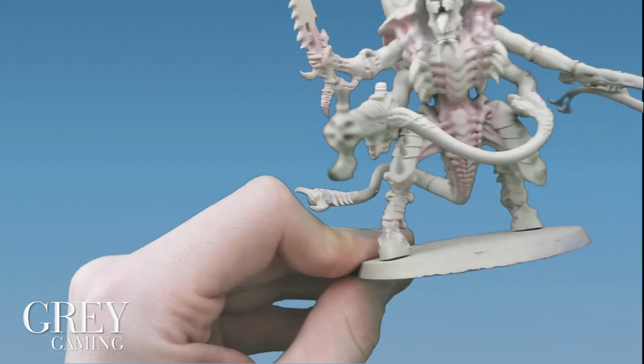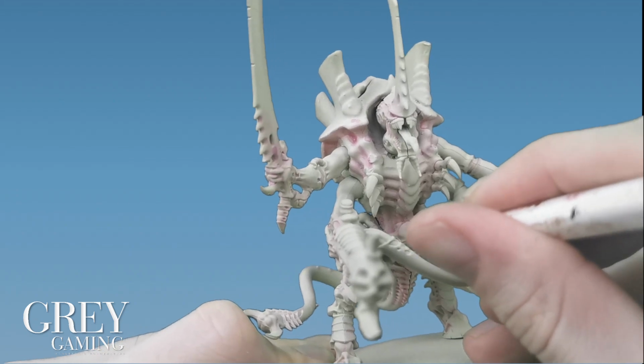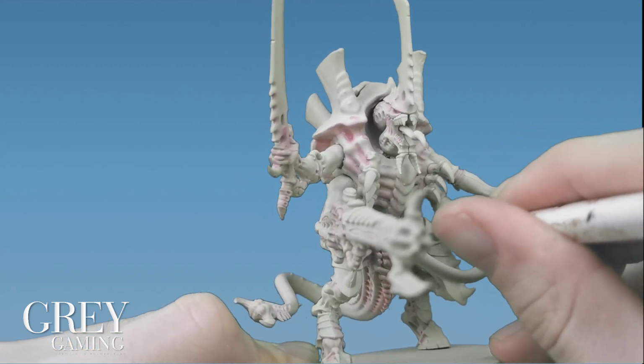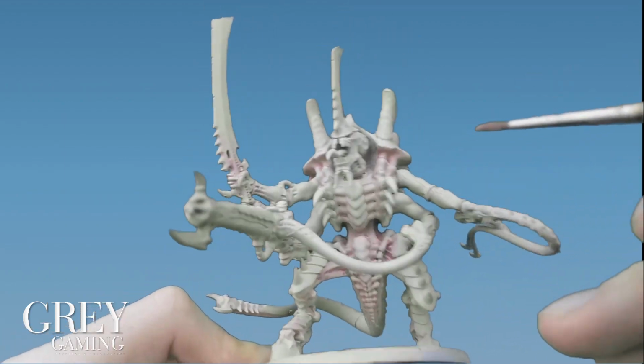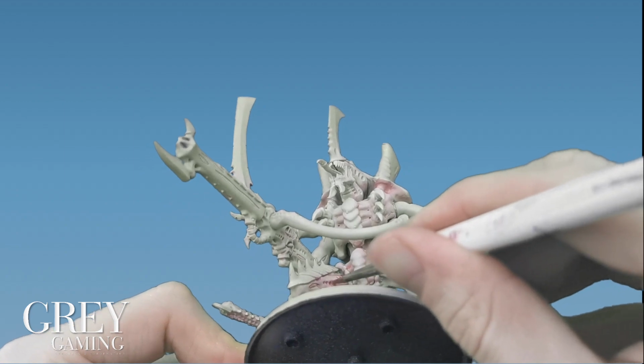Final area, probably I'm going to try and do the inside legs. Some holes there, fairly big ones. I'm just going to do them. I'm not going to do the whole leg. I'm mainly just aiming for the sort of inside dots.